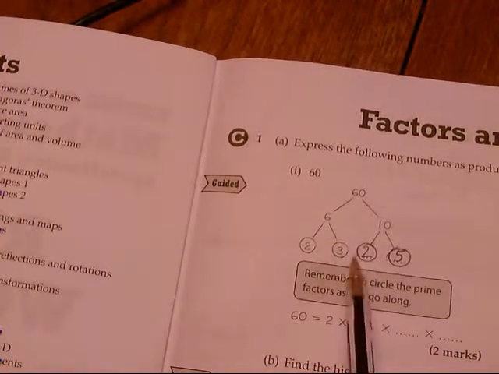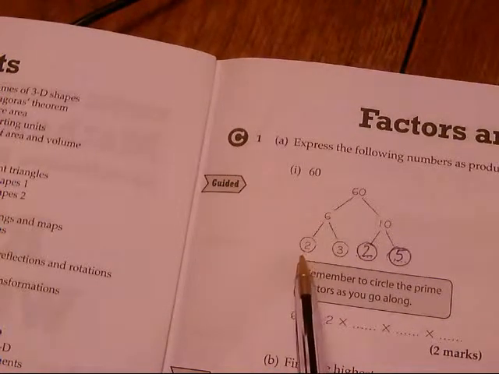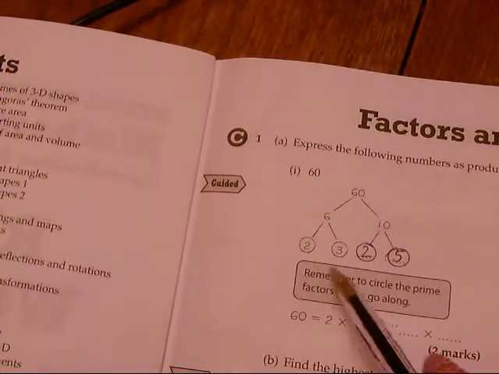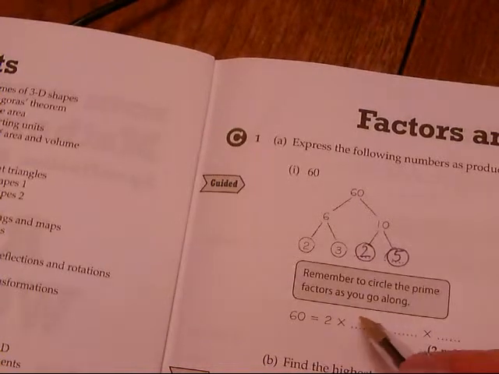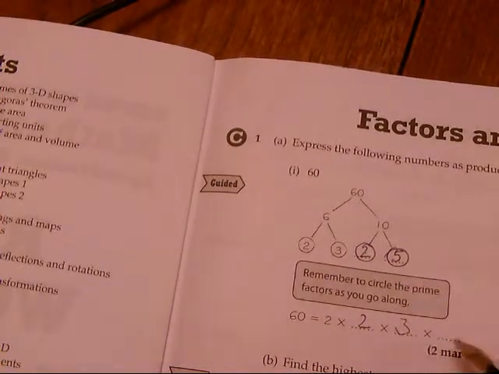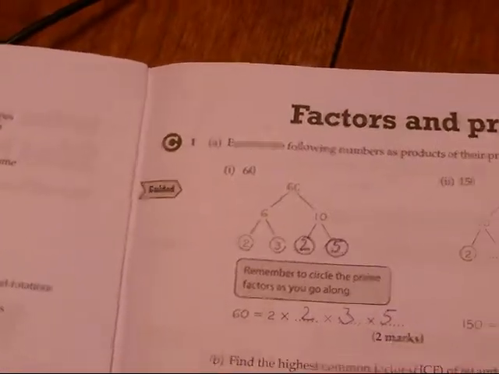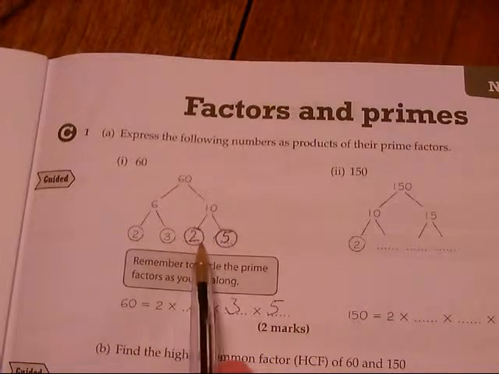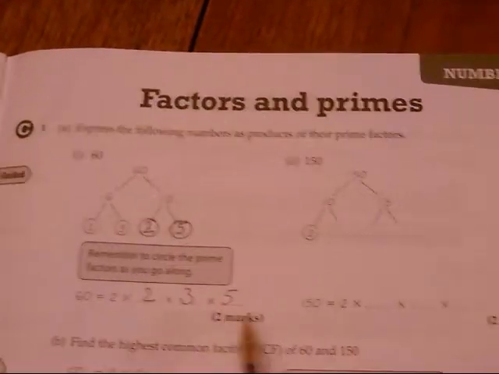We write 60 as a product of prime factors only, and we'll write the smaller numbers first. So we have already 2 here, so the next one will be 2, and then 3, and then 5. Always double check that you copy the factors correctly from the factor tree to the answer.